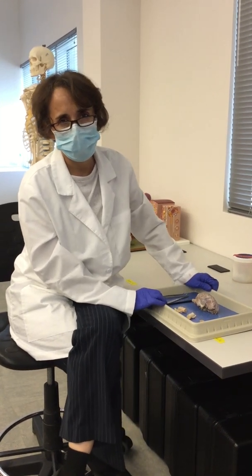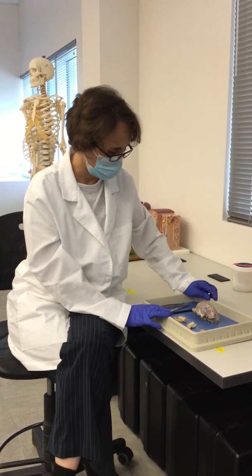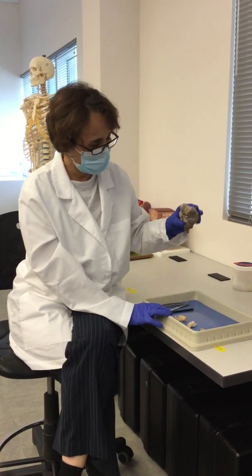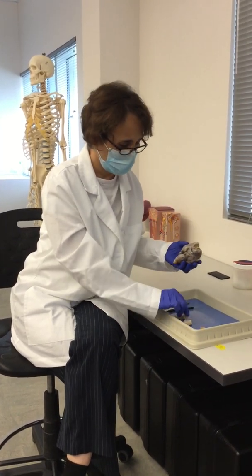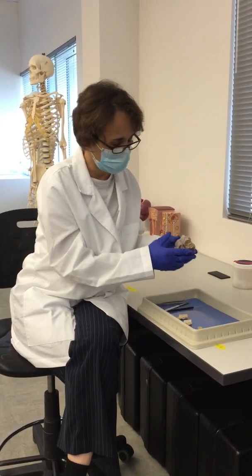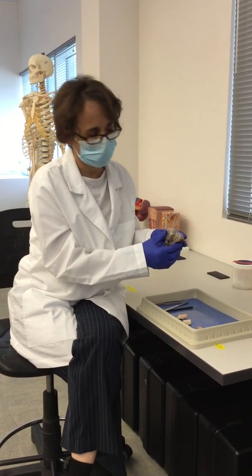So in this video, we're going to look at the dissection of the brain and the spinal cord. So this is a sheep brain, and this is the spinal cord. We have 3 segments of the spinal cord. So the spinal cord and the brain are part of the central nervous system.